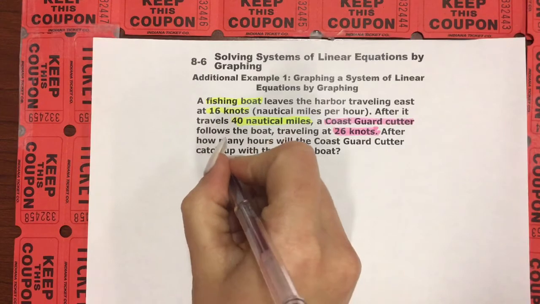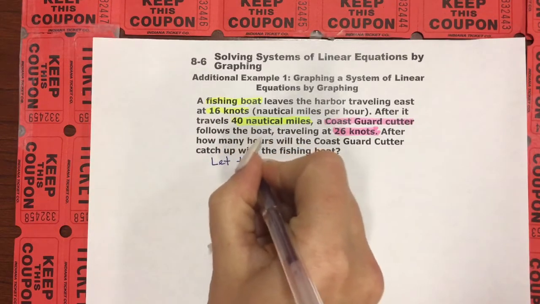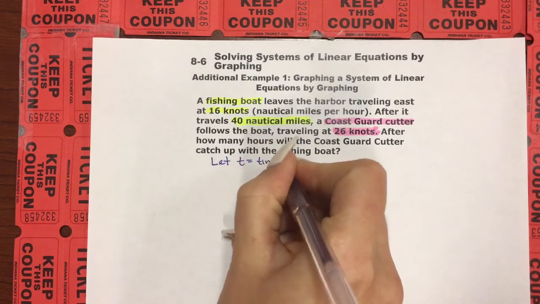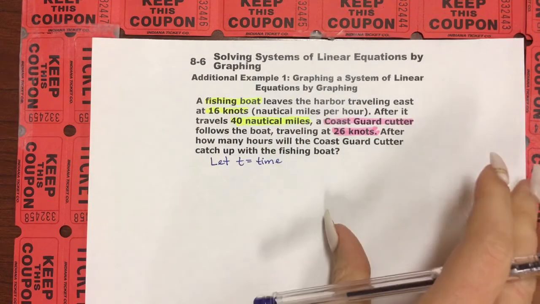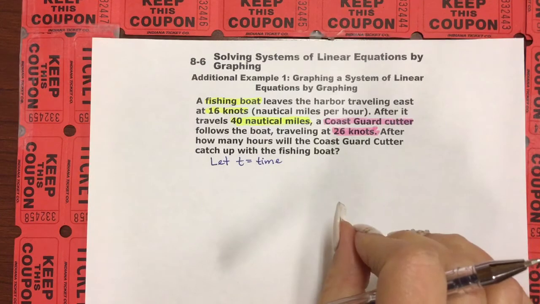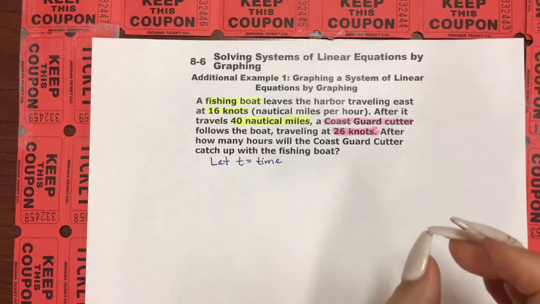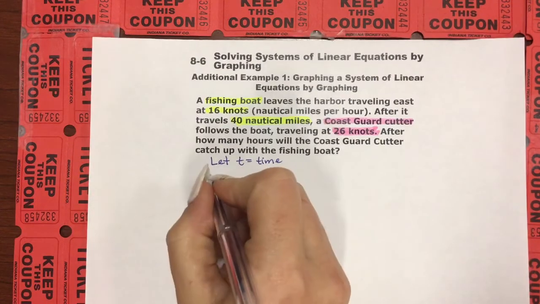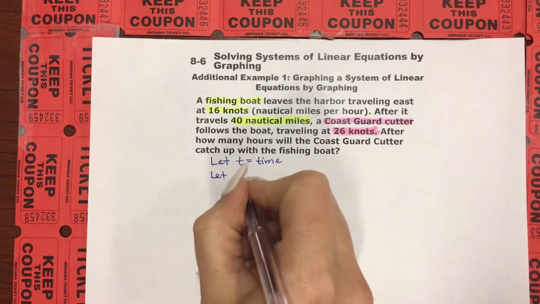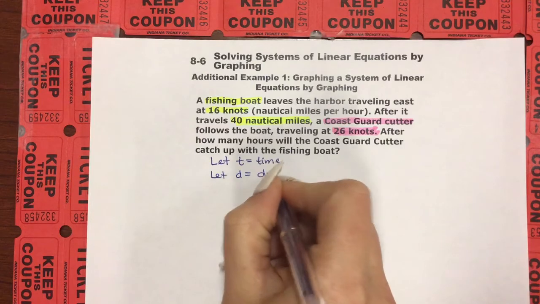So let t equal time. And the other thing we don't know is the distance when they catch each other. So let t equal time and let d equal distance.